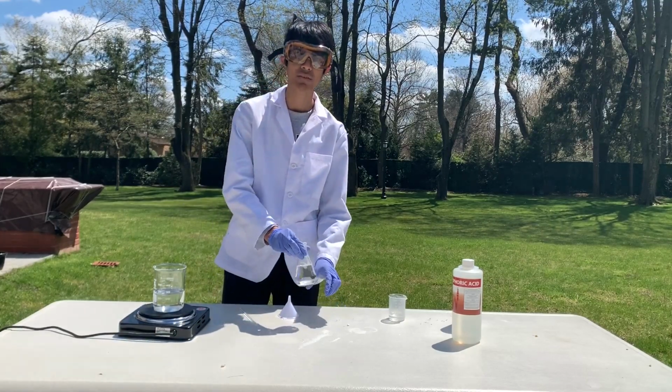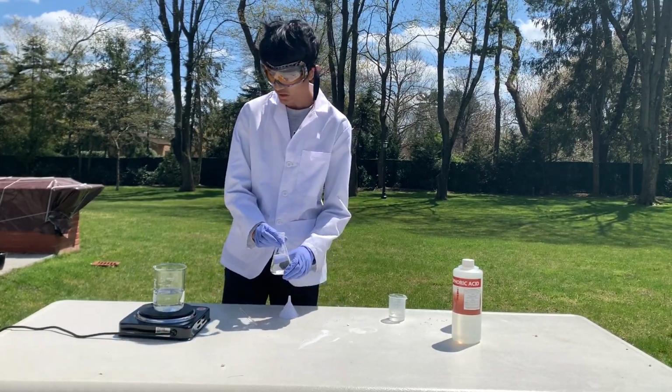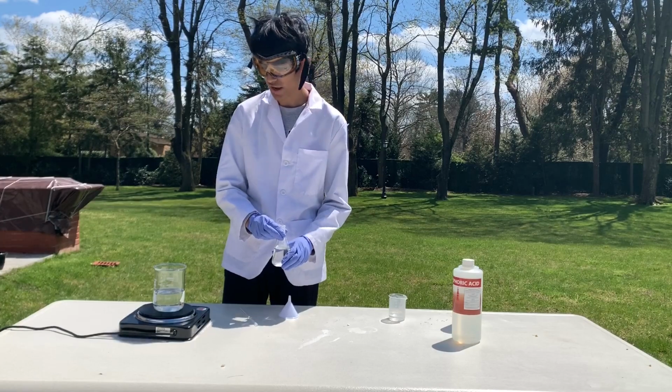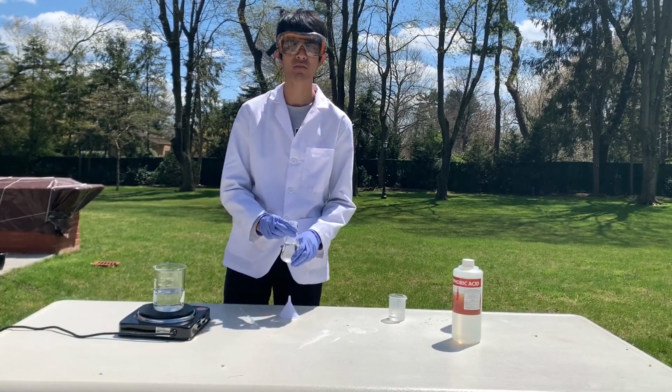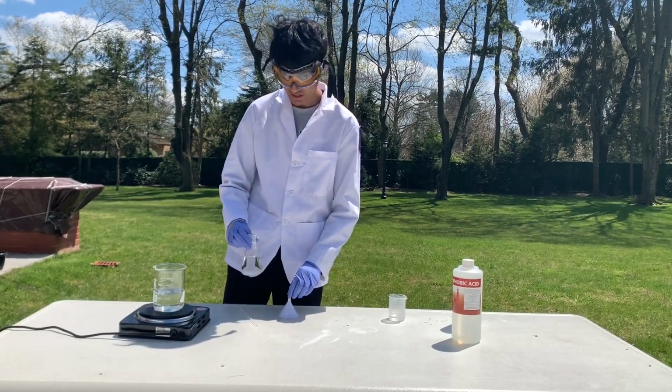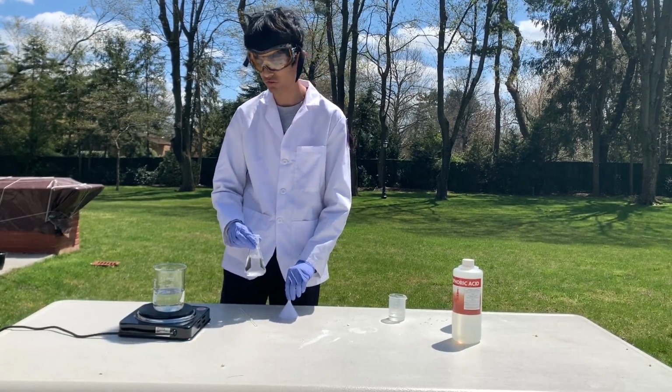Now we're going to heat up the solution for an hour on a hot plate to help the reaction take place. And we're going to be adding 25 milliliters of methanol during the reaction since a lot of methanol is going to evaporate.